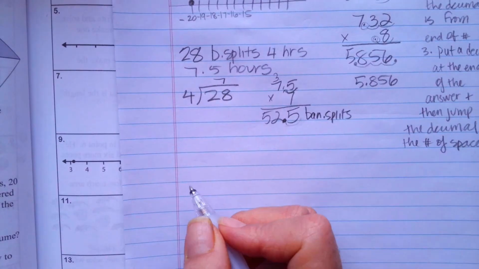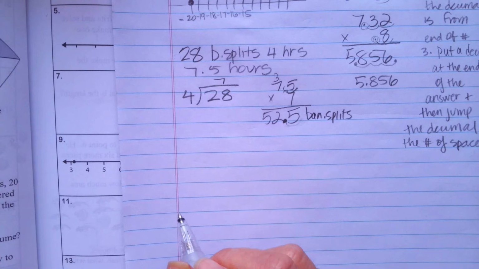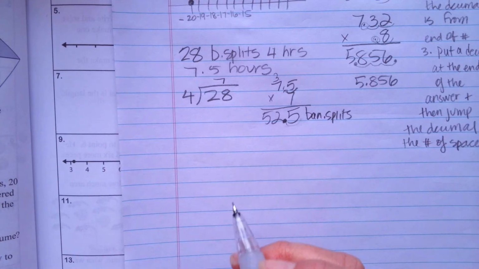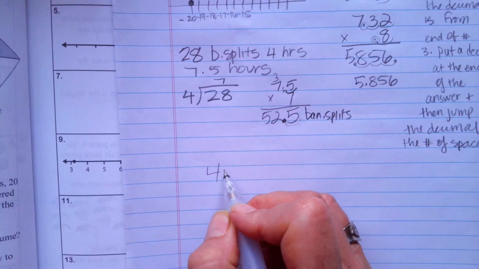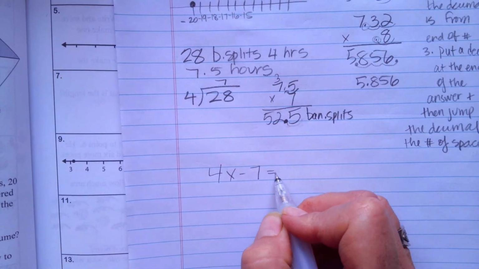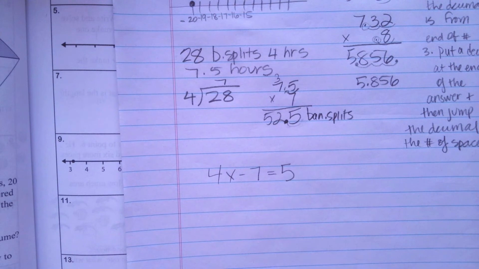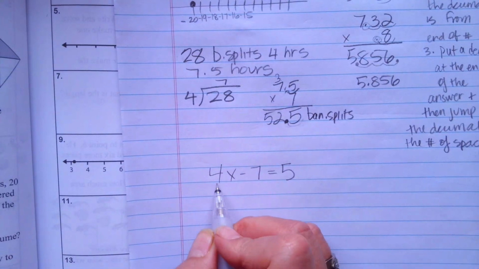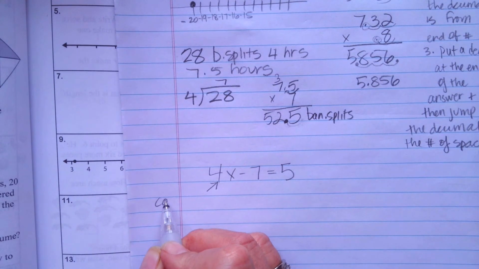on your notes, so I want you to keep a note. These are the concepts that you don't understand. So the first one was multiplying decimals. We cleared that up, right? Then on that same notebook or the same page or whatever, you're going to write 4x minus 7 equals 5. And then you're going to label this coefficient.